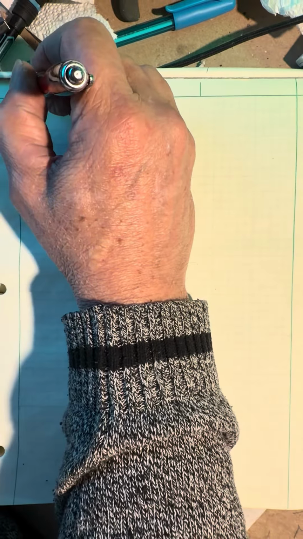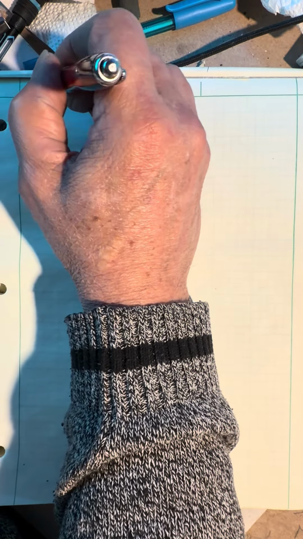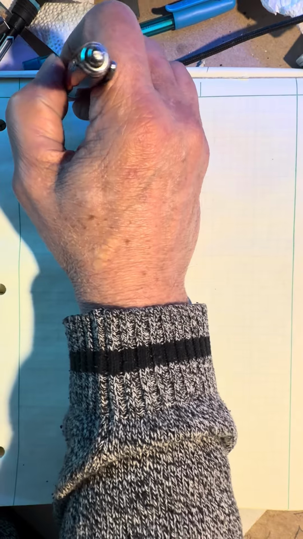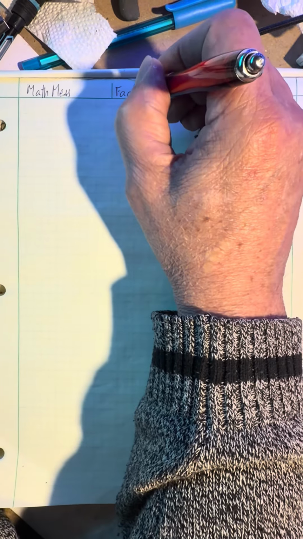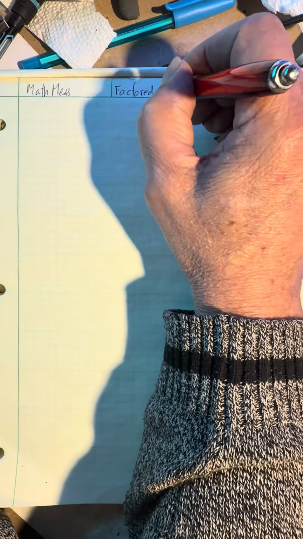Okay, so we're gonna do some more math, and this is called factoring or factor form.